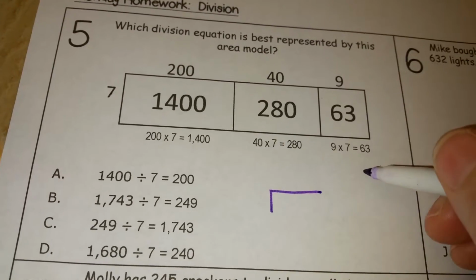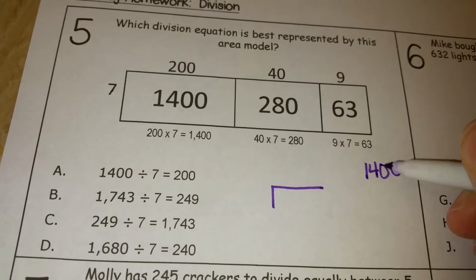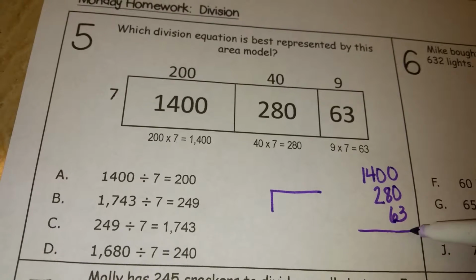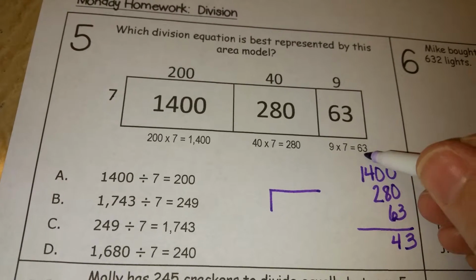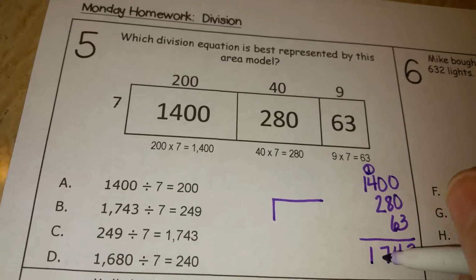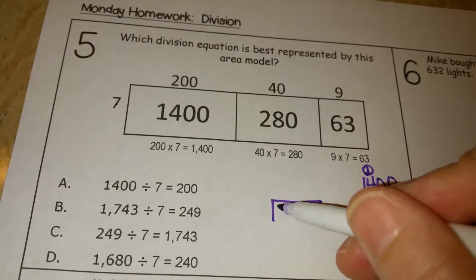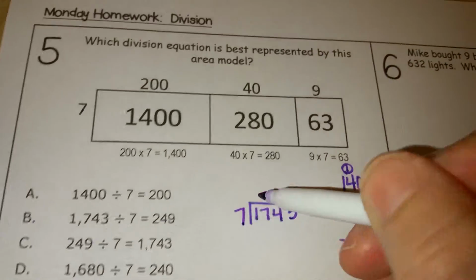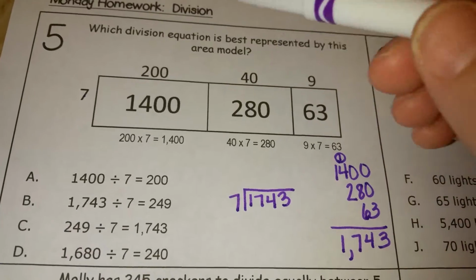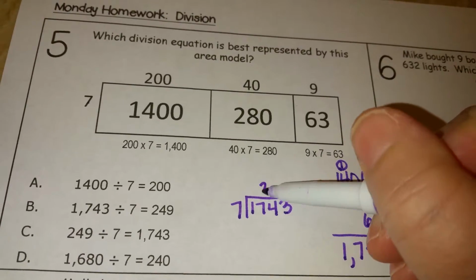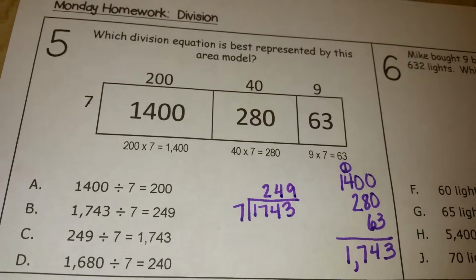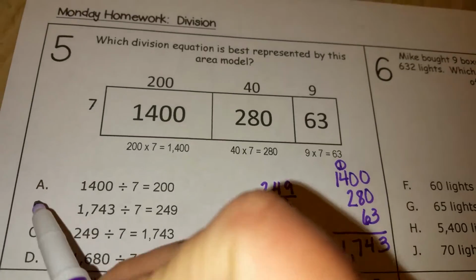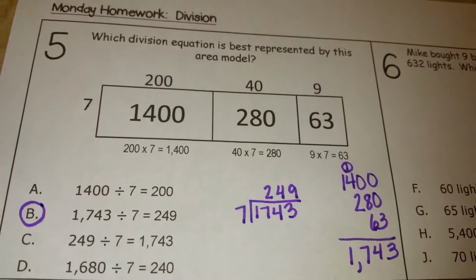So if I add up 1,400, 280, and 63, I get 1,743. And I know I'm going to divide that by 7. And I'm going to get the answer that's up here at the top, which is 249. Now I'm going to see which one of those answer choices matches that. And B is the one that matches that. So I'm going to circle B.